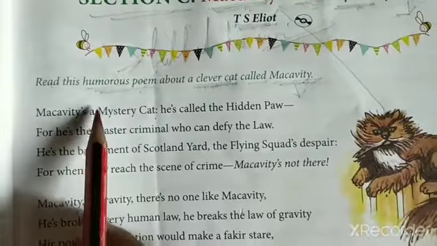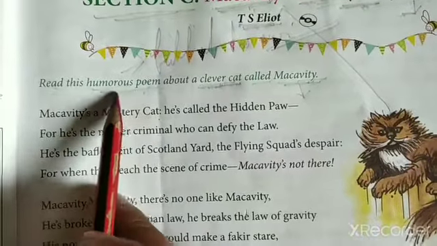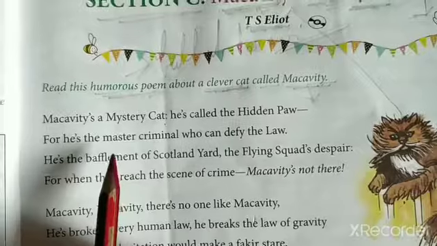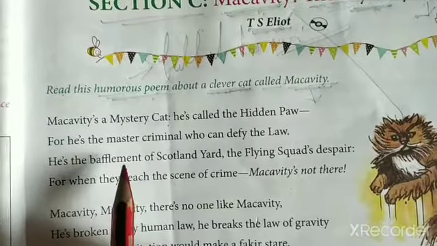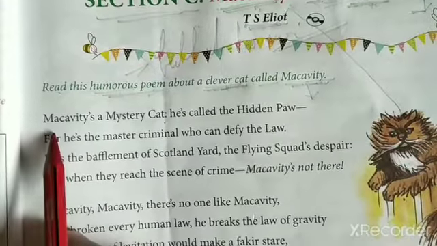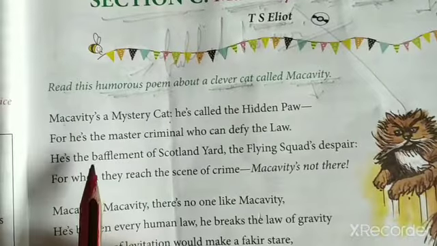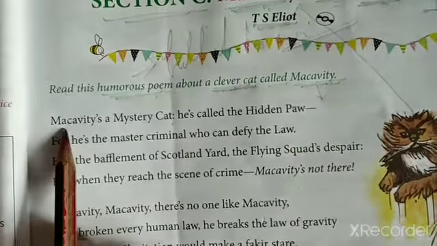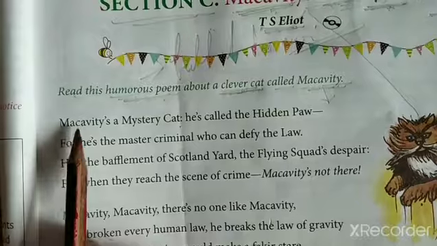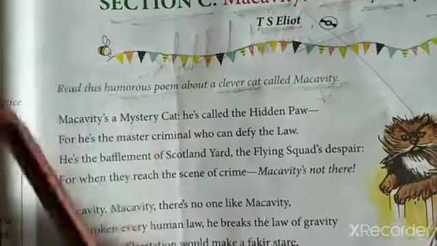So now, student, let's read how this poem is a very humorous poem, full of humor, a comedy poem. When we read this, we will get to understand that. So now let's read the first stanza of the poem, written by T.S. Eliot.